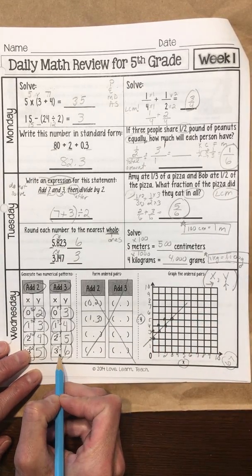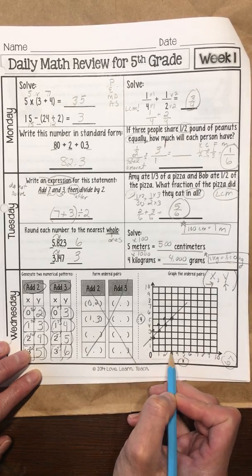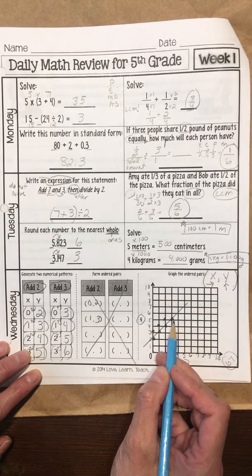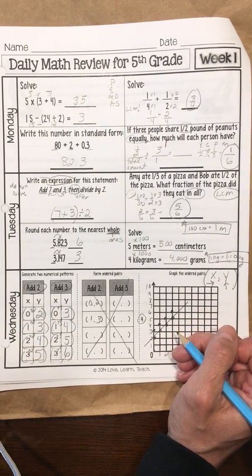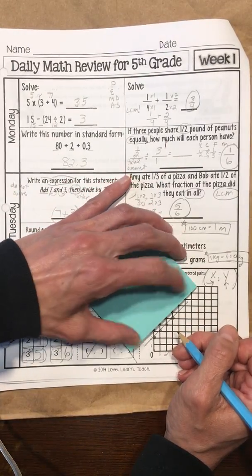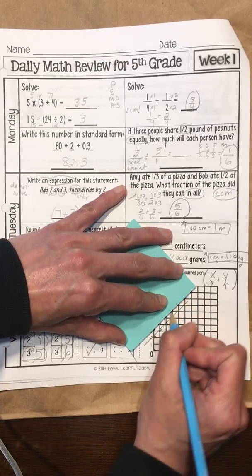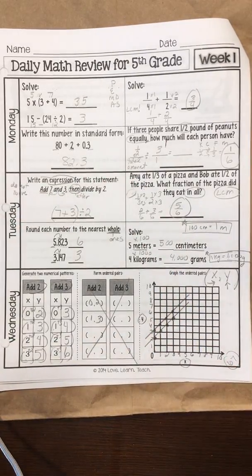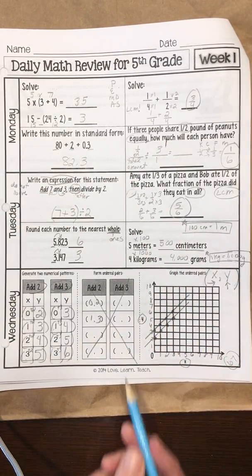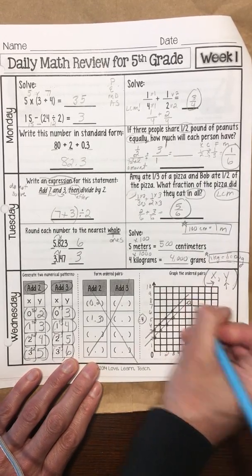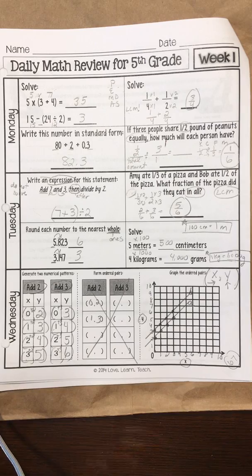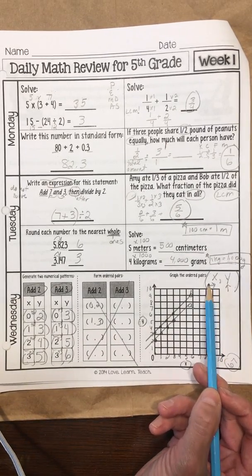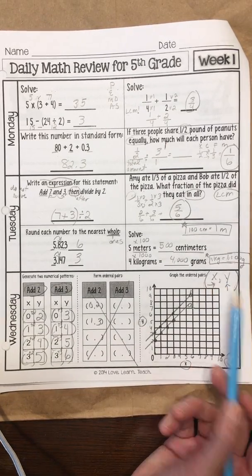Over 3, up 6. 1, 2, 3. 1, 2, 3, 4, 5, 6. And then I use my straight edge and I make my second line. And there you have it, a coordinate grid. I have 2 lines. Sometimes you label them like this is line A, this is line B. And there you go. Just constantly say to yourself, over, up, X, Y.